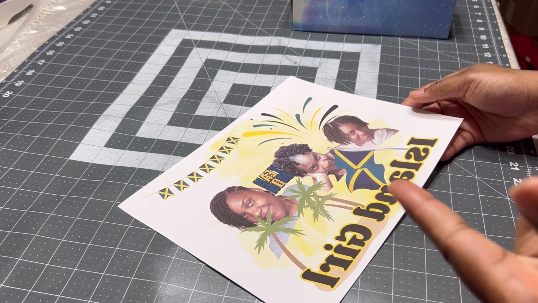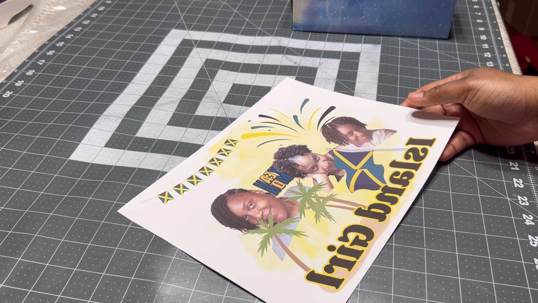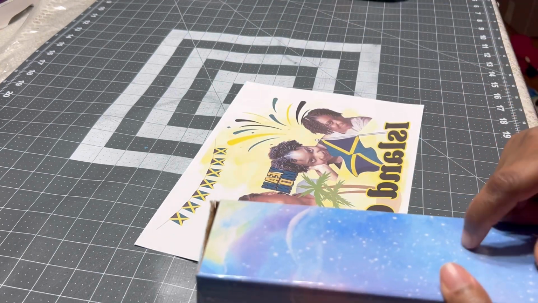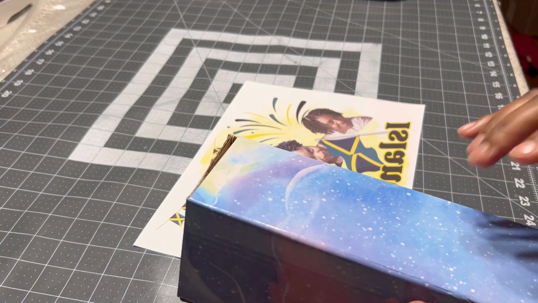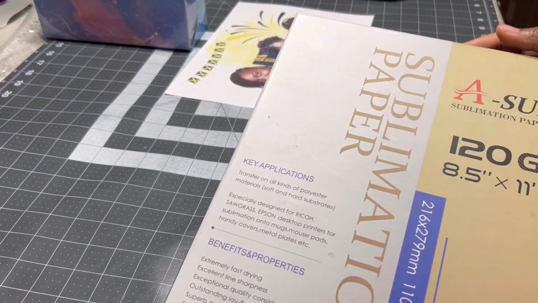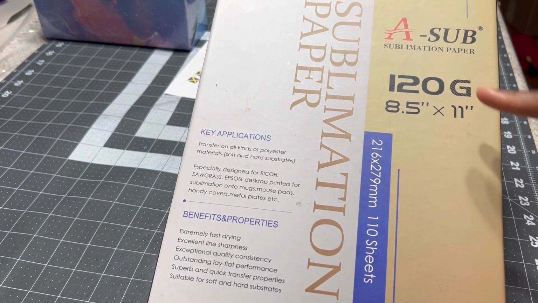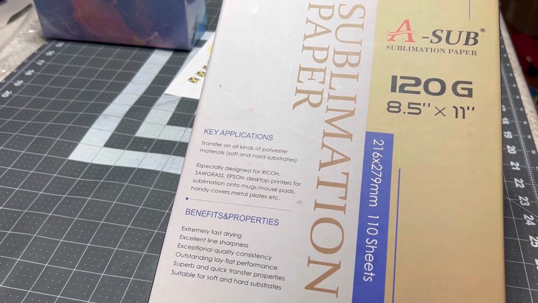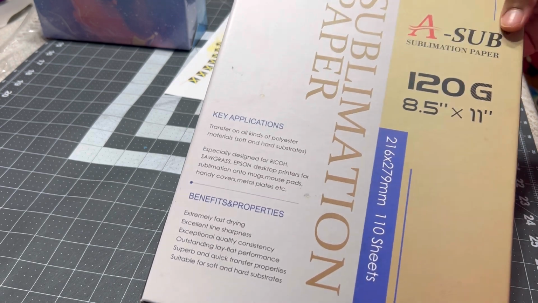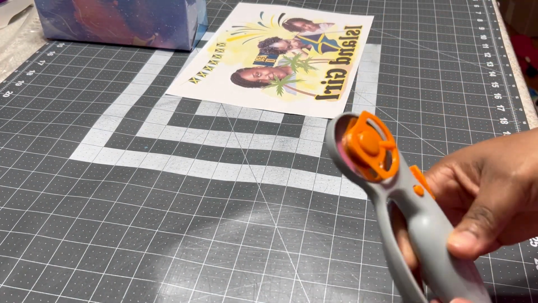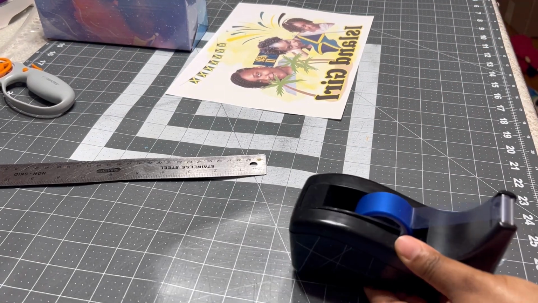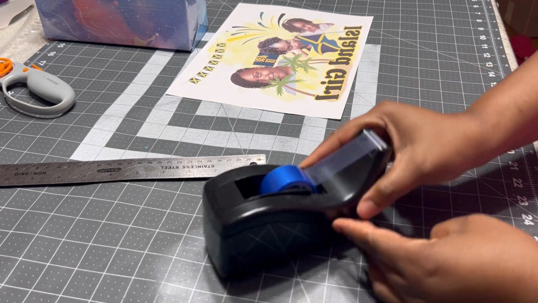Okay guys, so this is a tumbler wrap that I printed using my Epson 2803 printer. To do this project, you're going to need a tumbler of your choice. I'm using the HTV Ron tumbler. I'm going to link everything that I use. I also use the sublimation paper in 120 gram. I like using this brand because I find that I am able to wrap the tumbler much easier. I'm going to use a rotary blade, a ruler, and a heat tape.